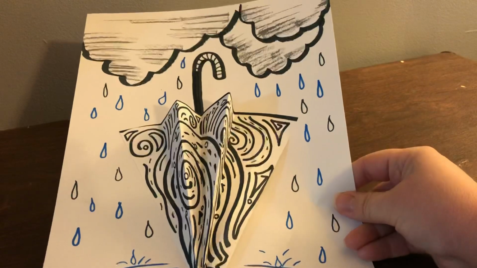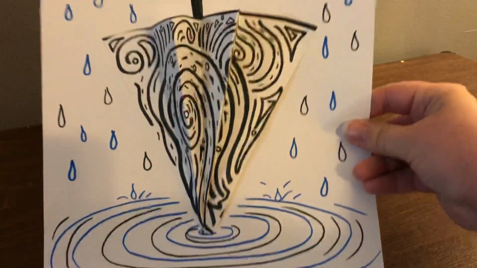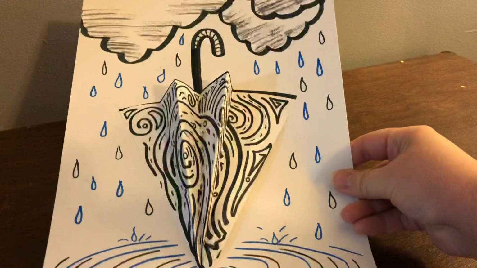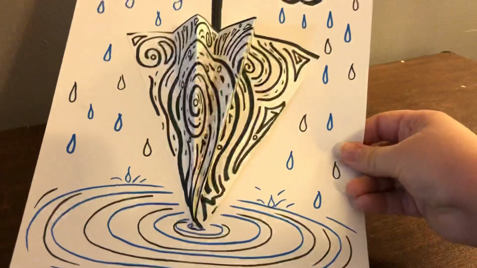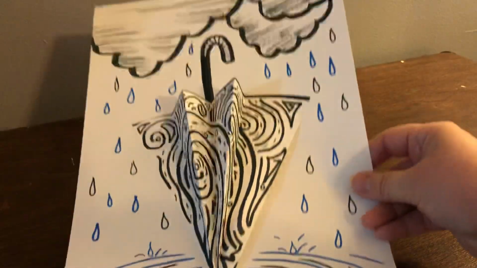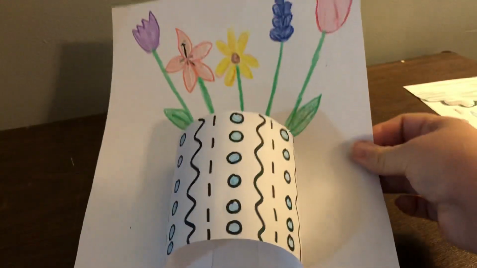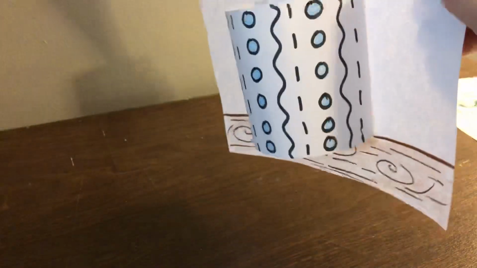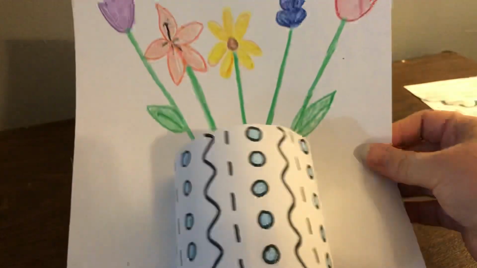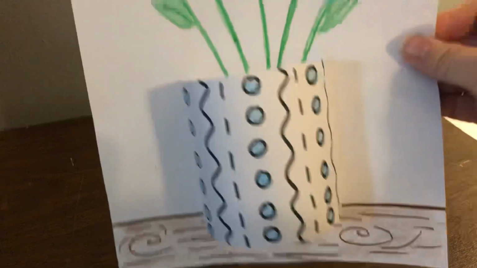Today we're going to be creating two partial drawings, partial collages that have 3D effects on them. The first one we're going to create is this collage of the umbrella that has a 3D effect, dripping and splashing in the rain. And the second one is this vase of flowers, where the vase has a 3D effect sticking out. Both of these pictures go with the free Scholastic Stories of the Day.